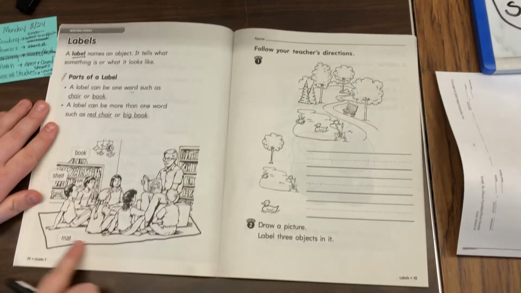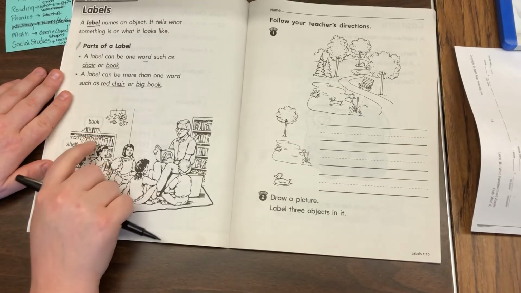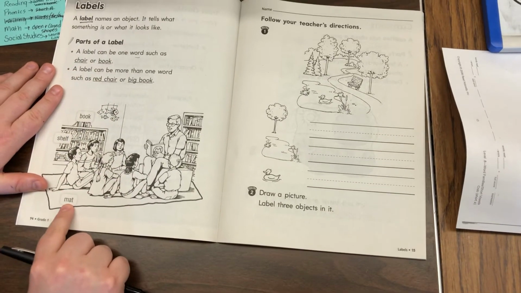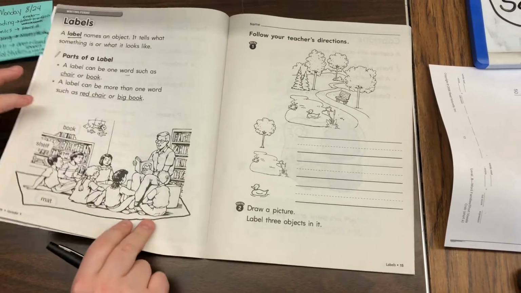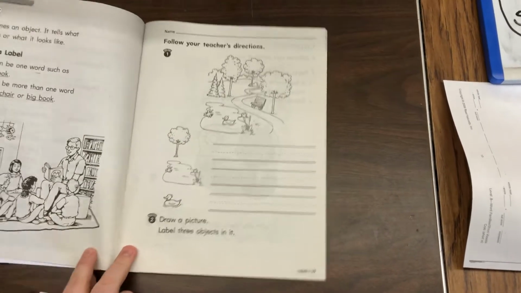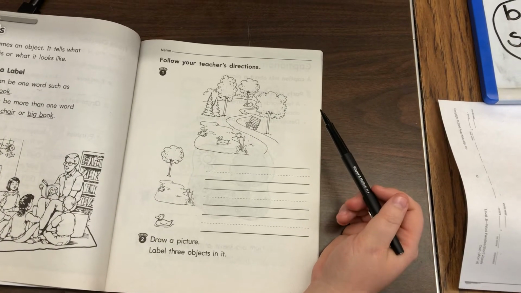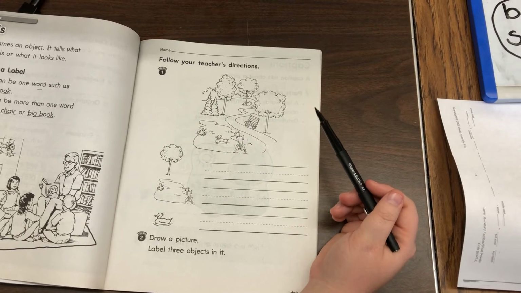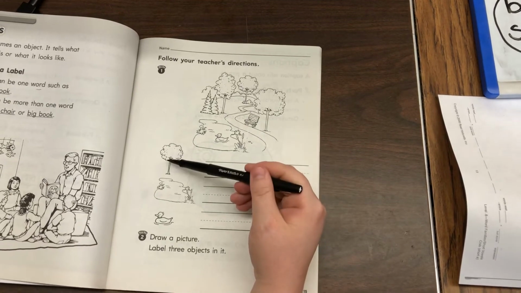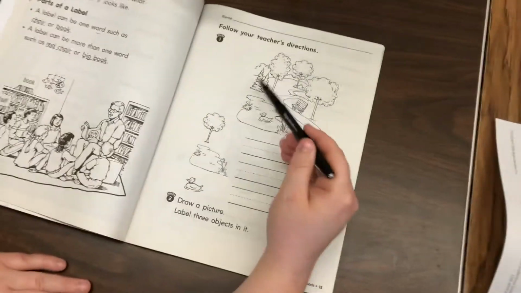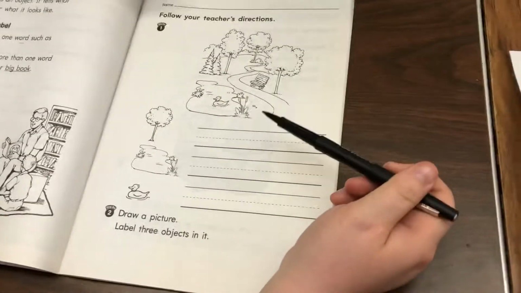So here's a picture, and our labels tell us what things are. So it says book, shelf, and mat. And it's all on the items that it's explaining what it is. So, what you're going to do is you are going to label some of the items in this picture. So, you have the big picture up top, and then parts of that picture at the bottom.